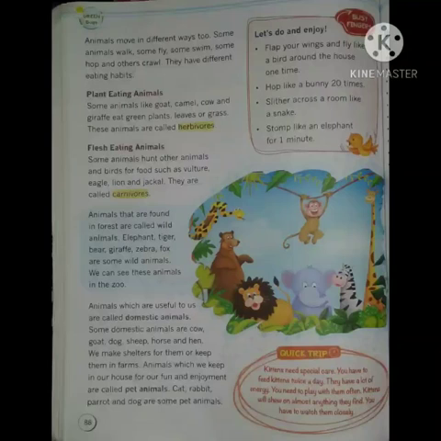Okay, so come to the next page. On this page we are going to talk about the movement of animals. As we all know, different types of animals have different types of movement. They move in different ways. Some animals walk on land, some fly in the air, some swim in water, some hop on land and others crawl.